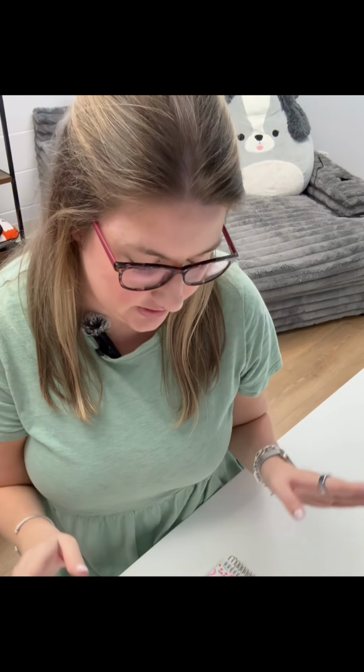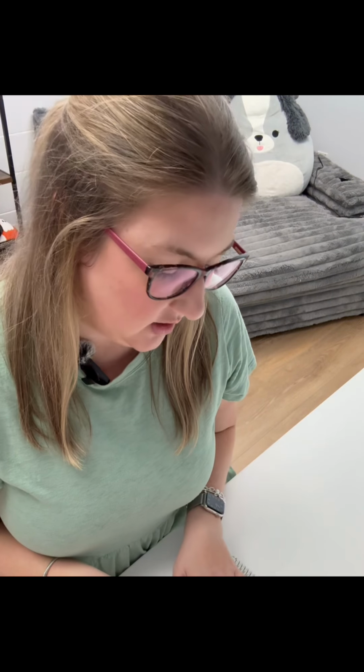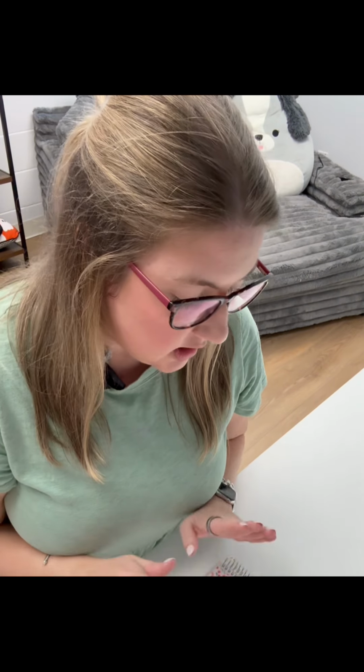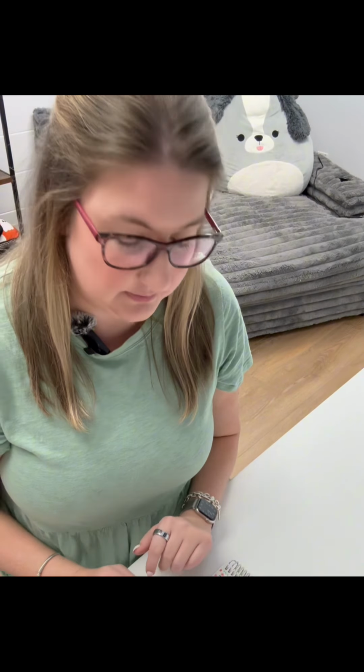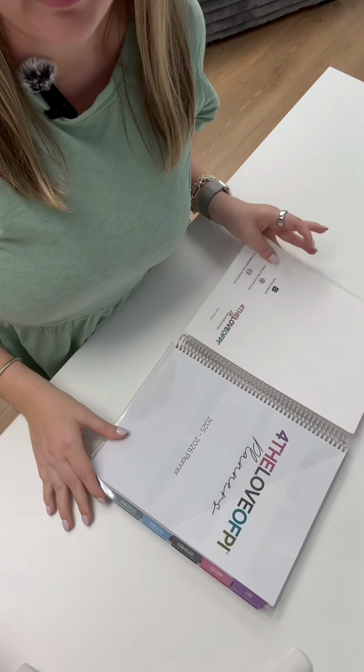So I wanted to do an updated tutorial of our 2025-2026 planners. We sell both the academic planner, which is called our non-teacher planner, and our teacher planner. Both of those come in 9 different layouts, so I'm going to show you all 9 of those today in detail. So the front of our planner is going to look the same.